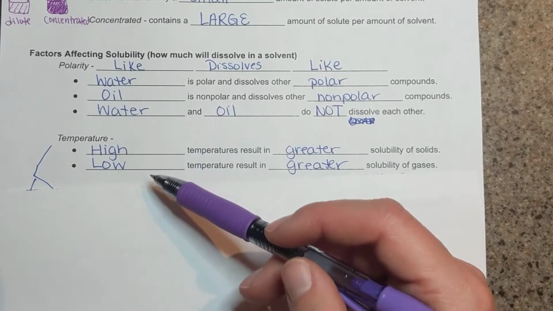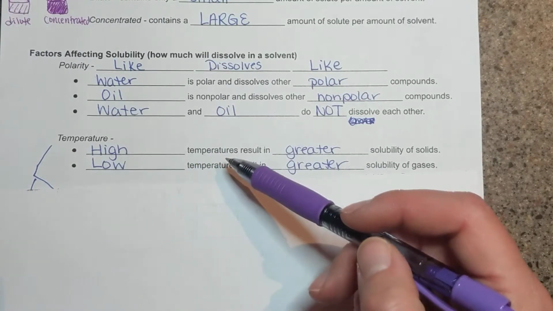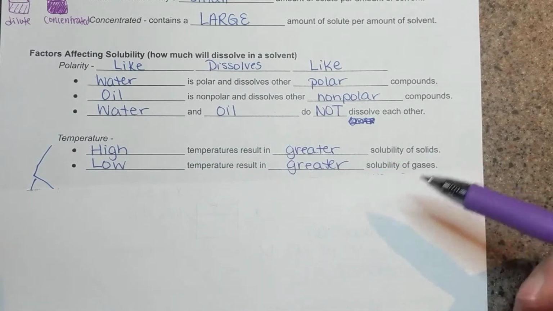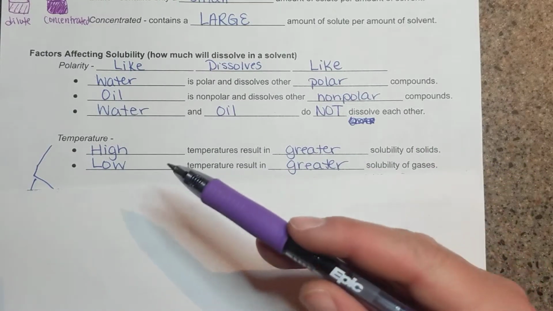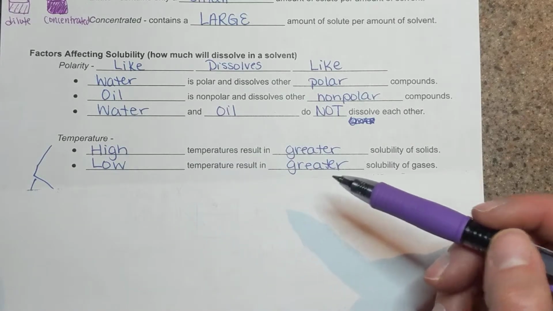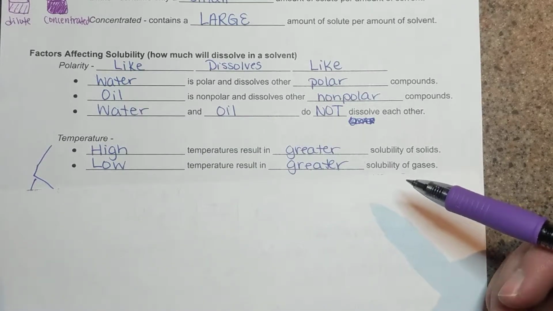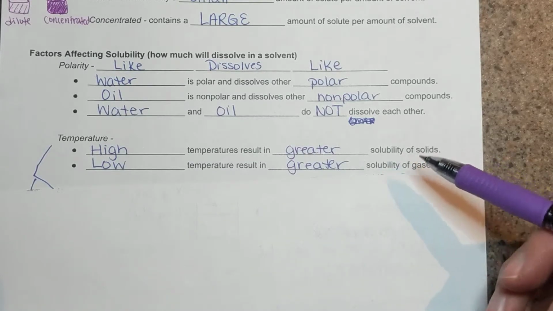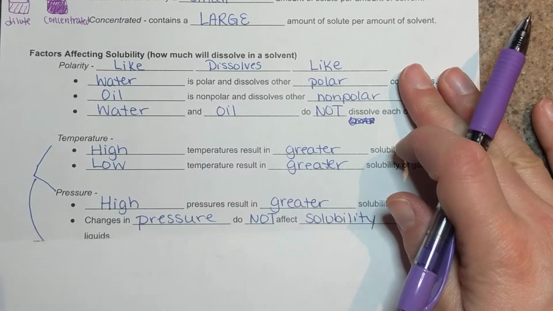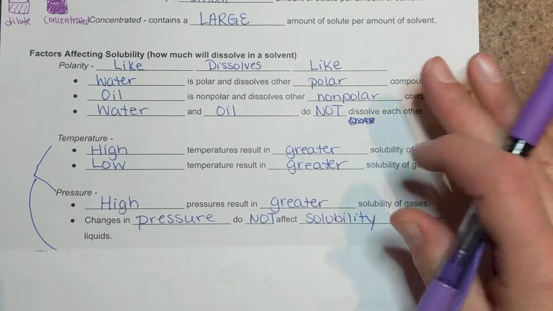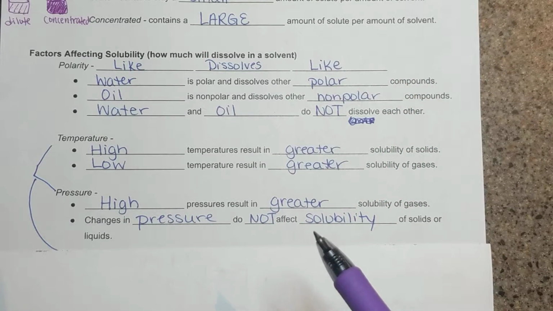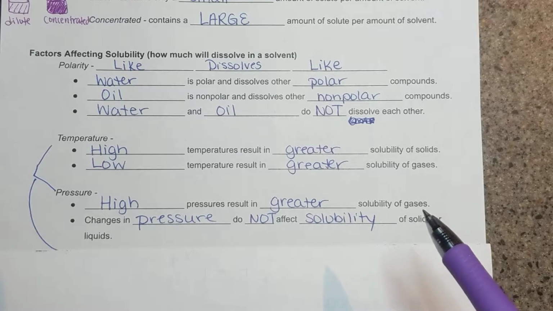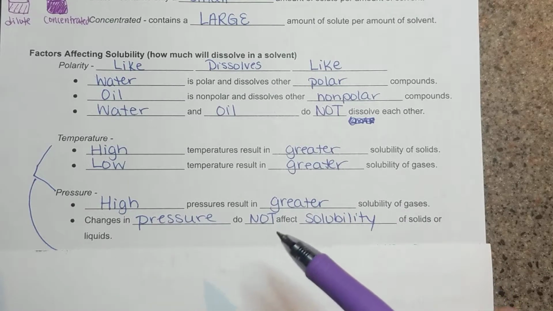Temperature, we can either have high temperatures or low temperatures. A high temperature will result in greater solubility of solids, whereas a low temperature will result in a greater solubility of gases. So something is cold, more gas will be in the water. Something is warm, more solid can be dissolved in the water. For pressure, if I have a high pressure, that's going to result in a greater solubility of gases. Changes in pressure do not affect the solubility of solids and liquids.